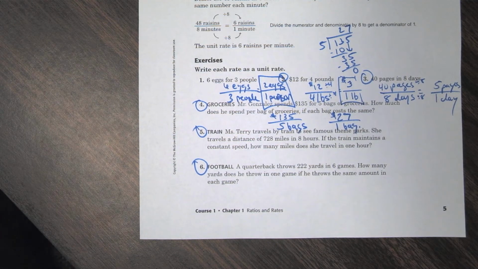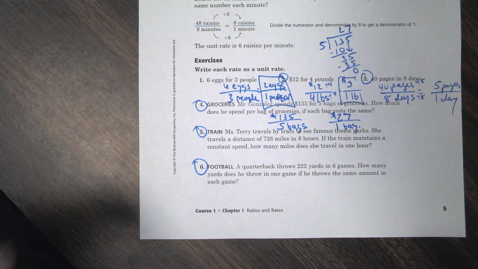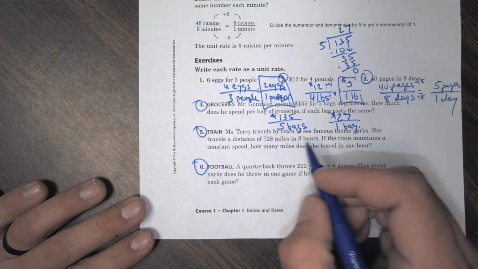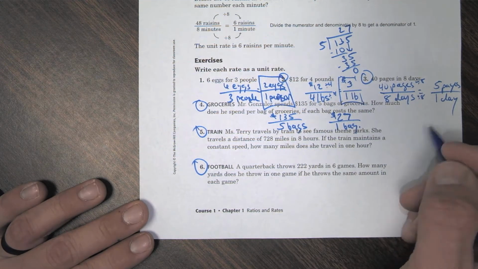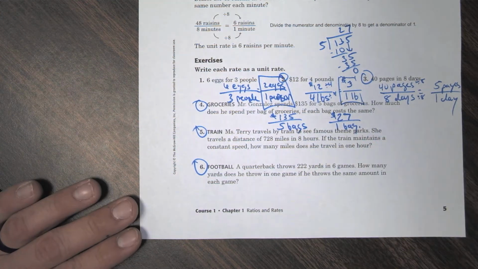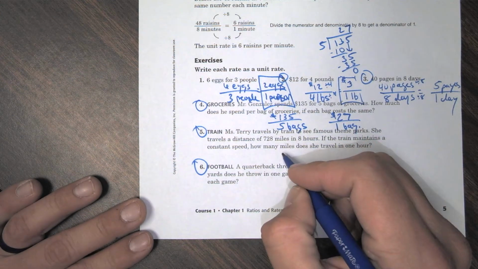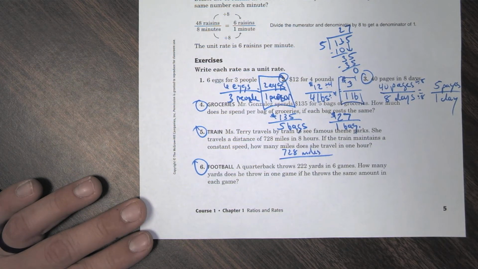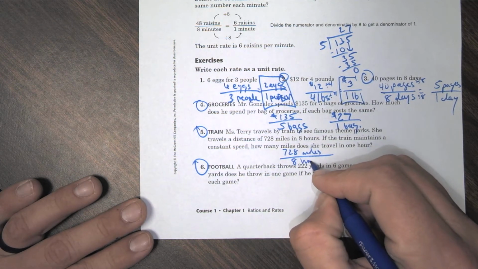Number 5. Miss Terry travels by train to see famous theme parks. She travels a distance of 728 miles in 8 hours. If the train maintains a constant speed, how many miles does she travel in 1 hour? So what is our initial ratio going to look like? The first one, Eli? So what do I write on top? 728. Yeah. Don't forget the label. And then 8 hours.